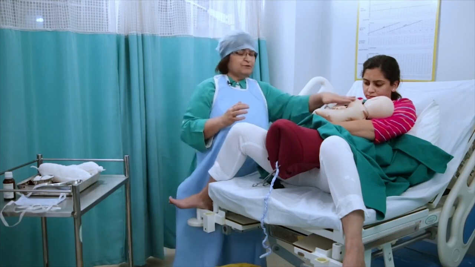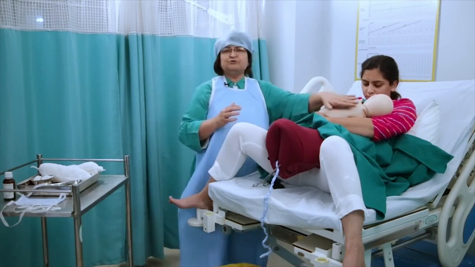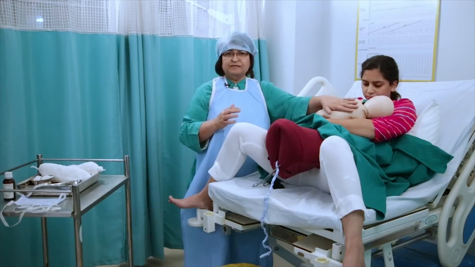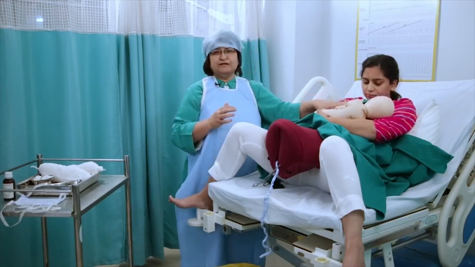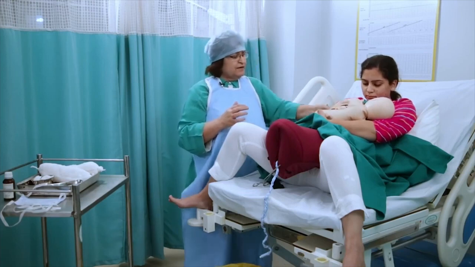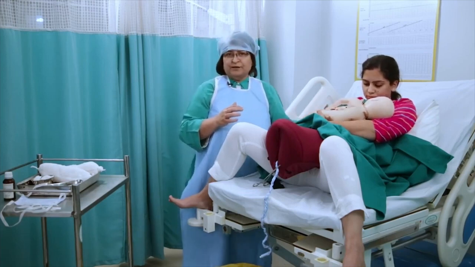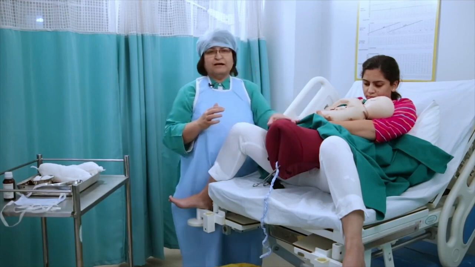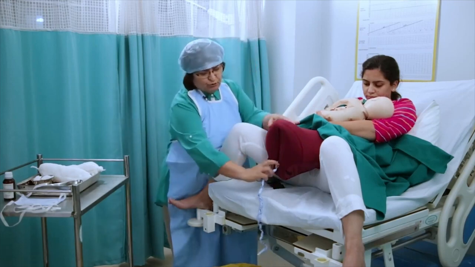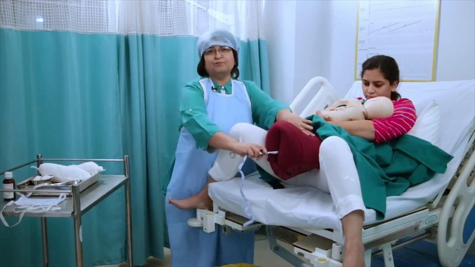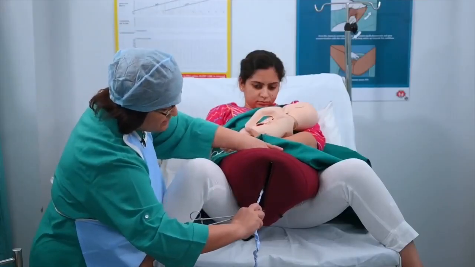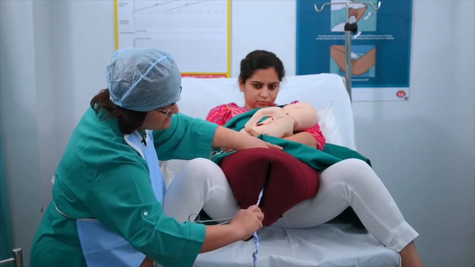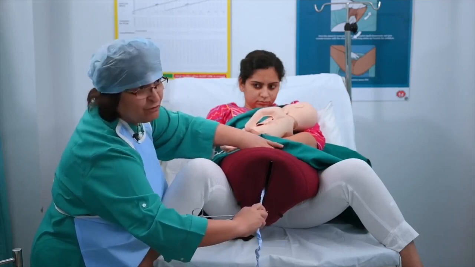I have delivered the baby on mother's abdomen, baby is absolutely fine, I have dried the baby, it is a crying baby. I have given this baby to the mother for breastfeeding and did delayed cord clamping. After delayed cord clamping, I am trying to do controlled cord traction to remove the placenta. With 2 or 3 contractions, I see that when I am applying this traction, there is lengthening of the cord.